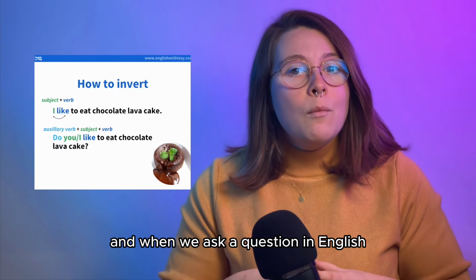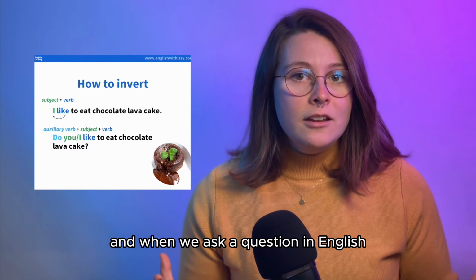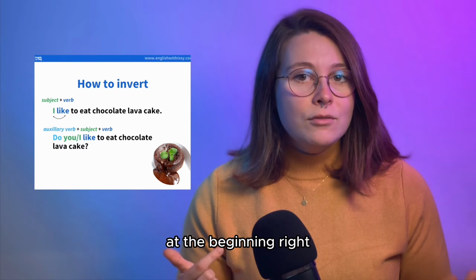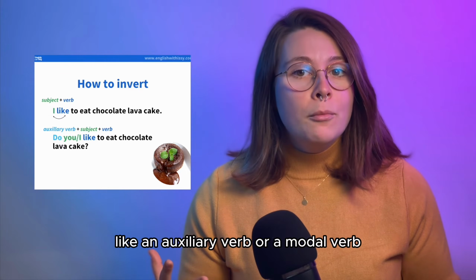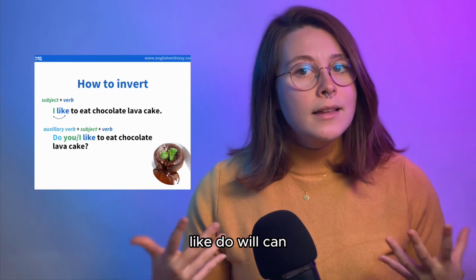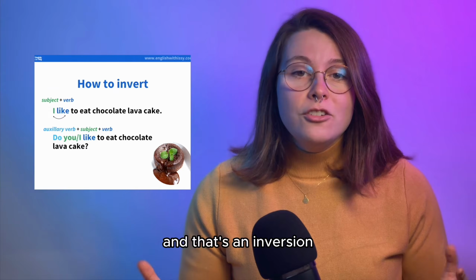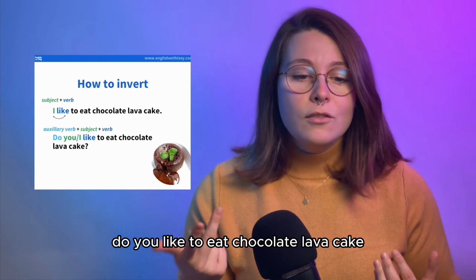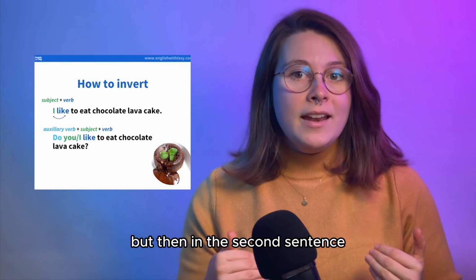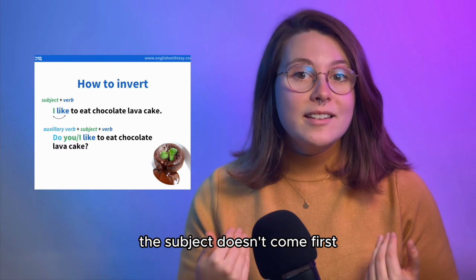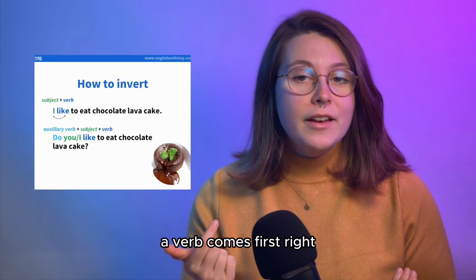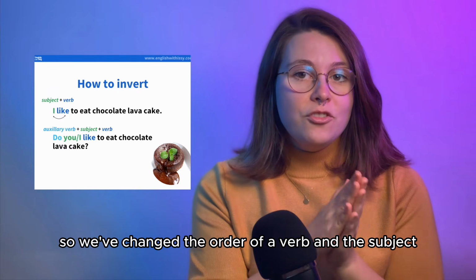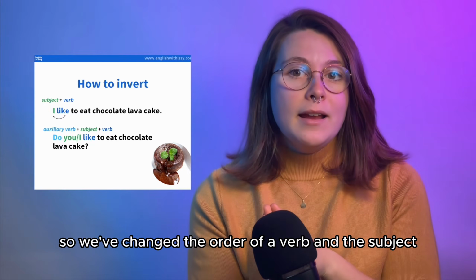I like. And when we ask a question in English, you guys already know that we have to put a verb at the beginning, right? Like an auxiliary verb or a modal verb, like do, will, can. And that's an inversion. So if we look at the question below, do you like to eat chocolate lava cake? But then in the second sentence, the subject doesn't come first, a verb comes first, right? Do you, do I? So we've changed the order of a verb and the subject.